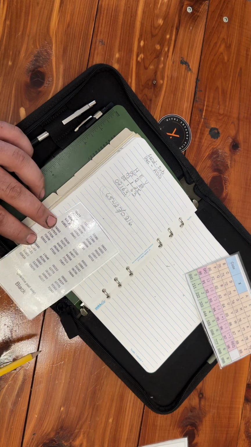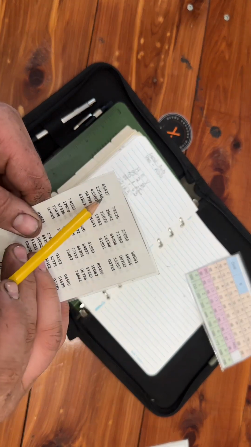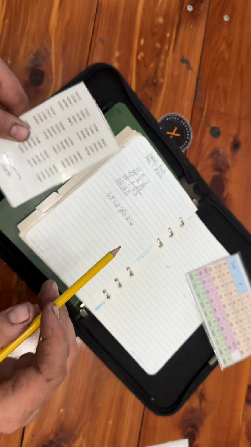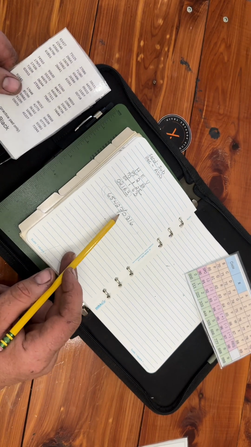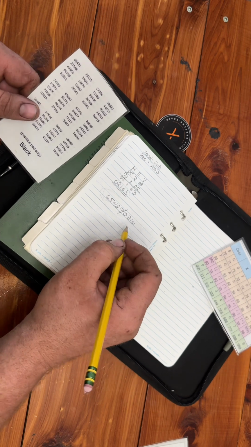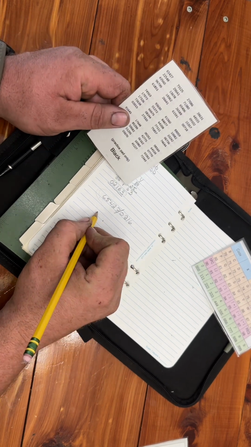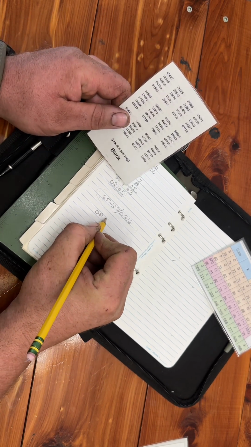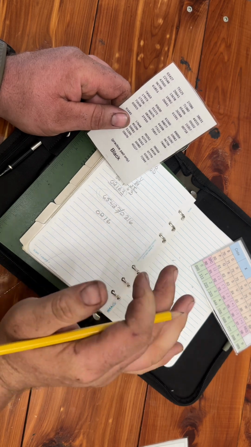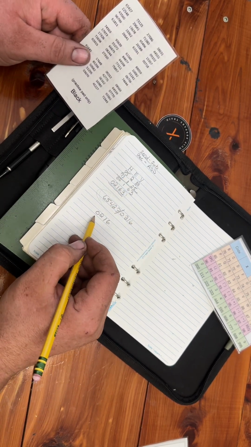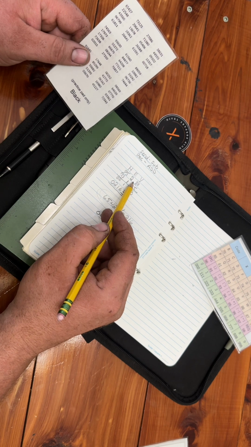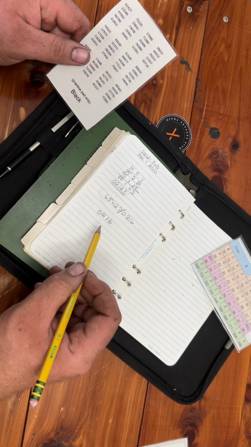So we know that that is the beginning of our code. 0216. There's our code. We'll just go right under it, and we're going to repeat the steps that we used to send it. But this is how we're going to decipher it.